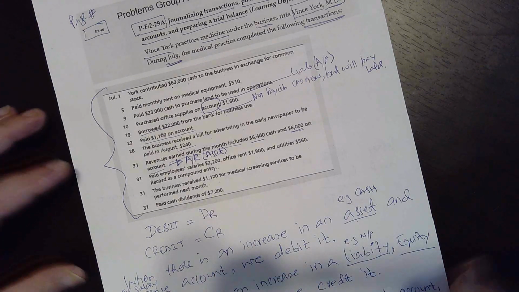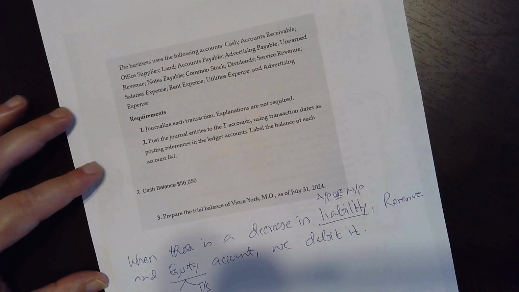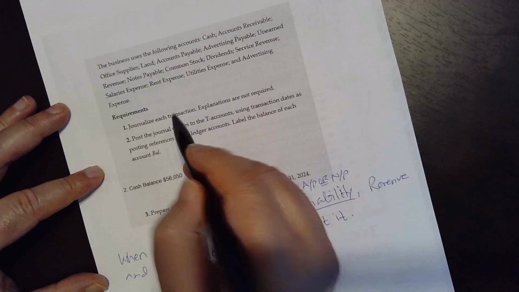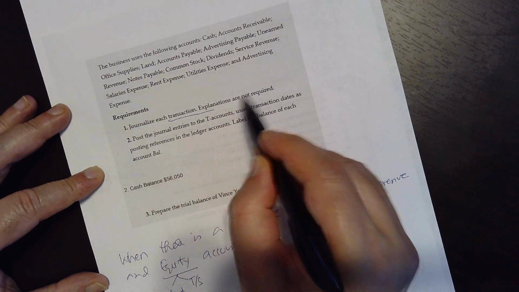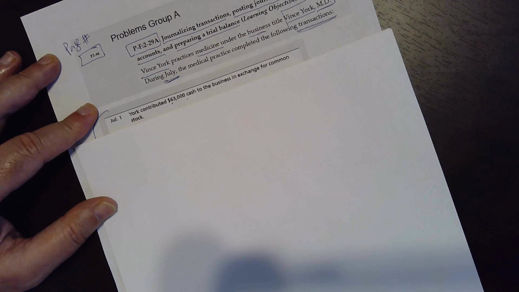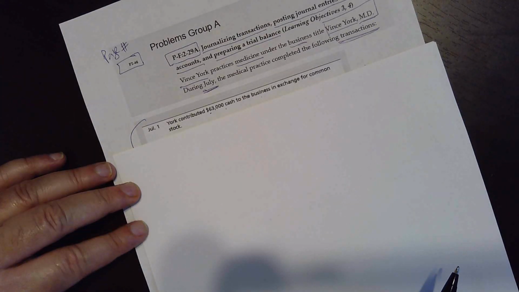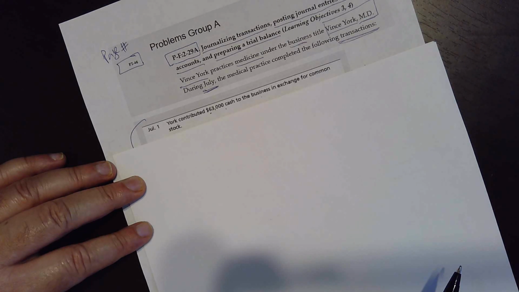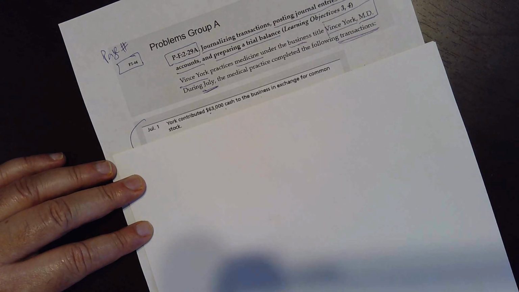So now let's see what the requirement is. The requirement is to journalize each transaction. Explanations are not required. So we're going to journalize each transaction. I'm going to read each transaction one more time, and I'm going to journalize it by using the debit and credit operator instead of using the accounting equation that we used in chapter number 1.